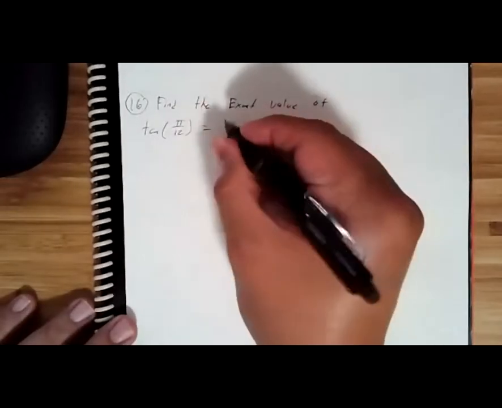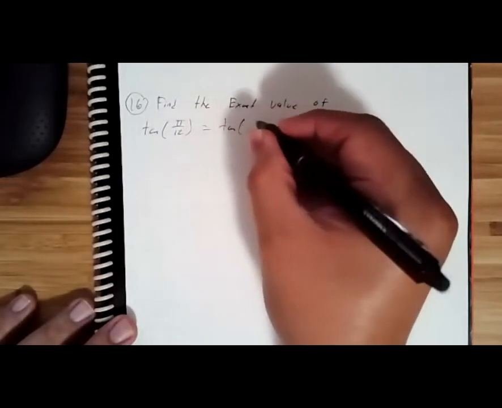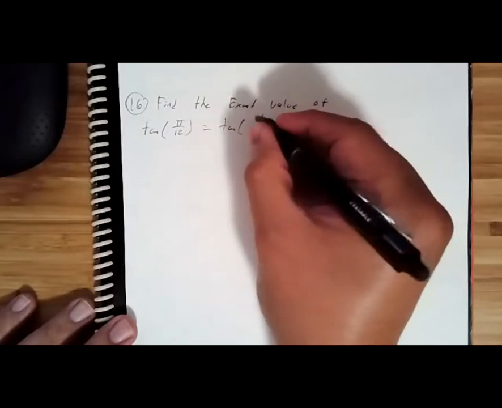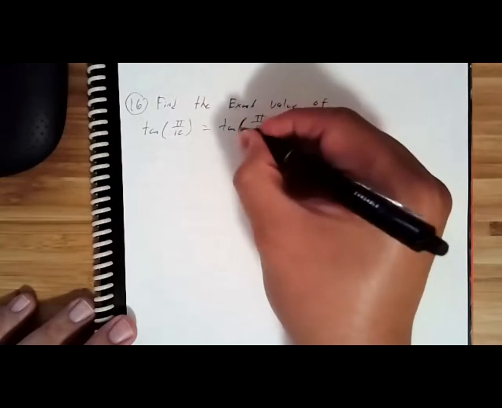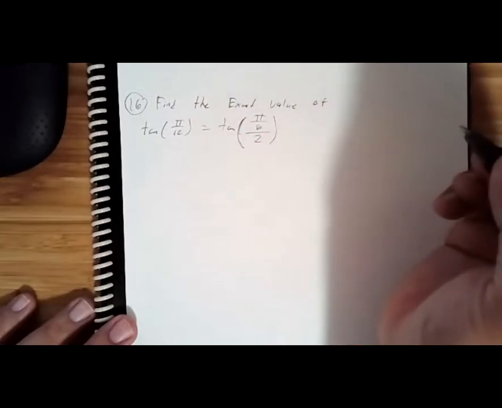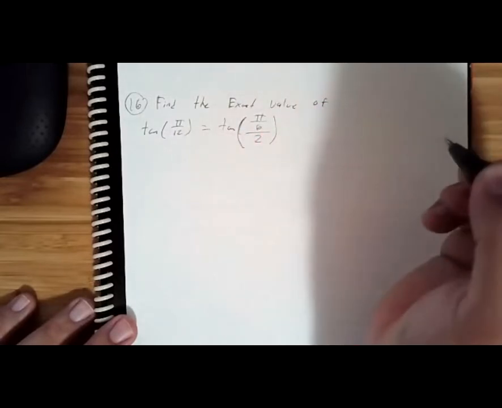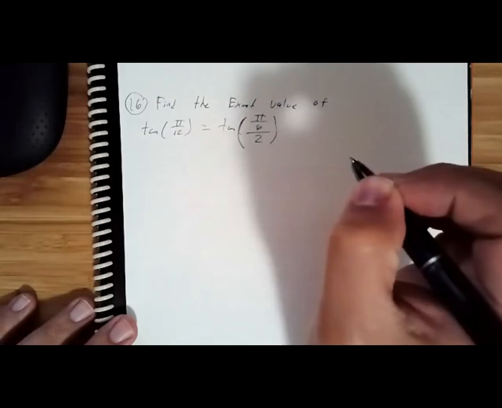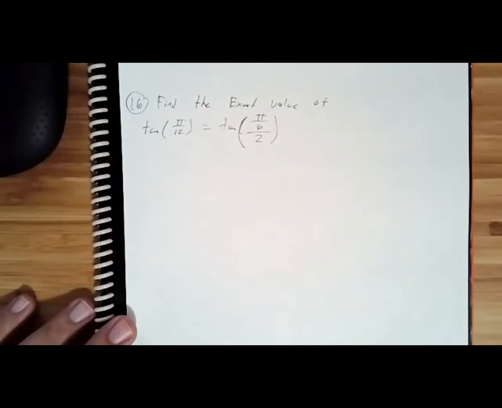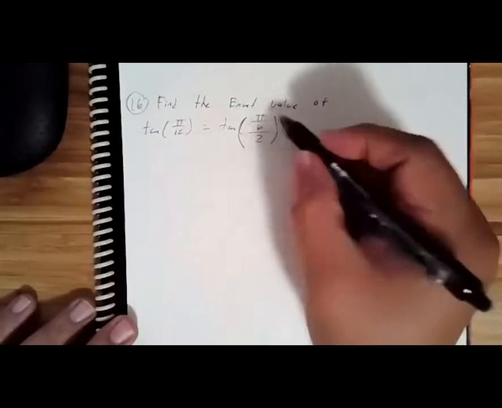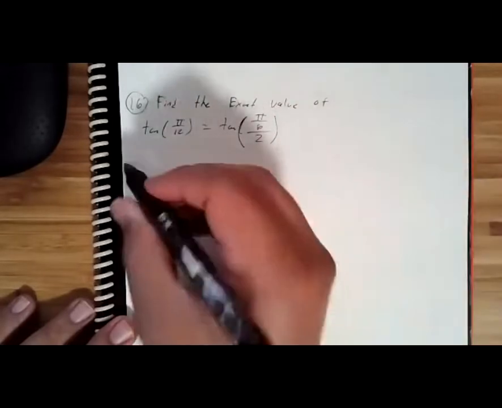So we can use the half angle to help us out, because we know that half of 12 is 6.